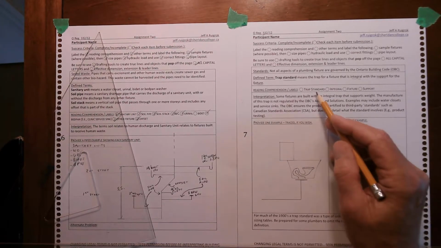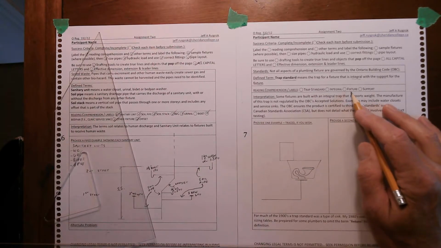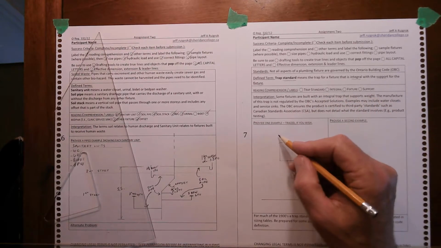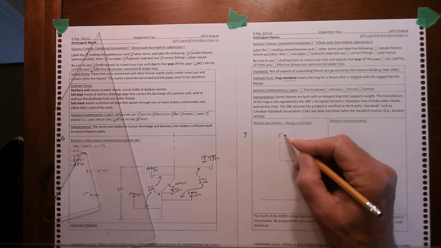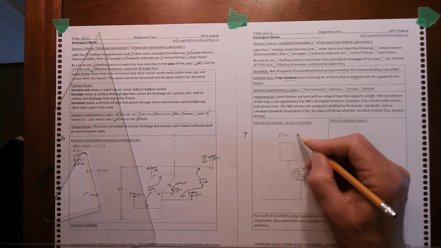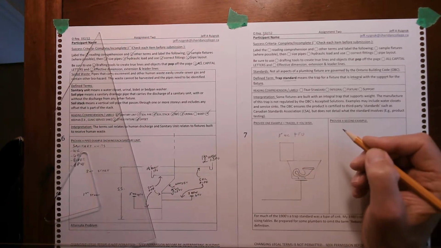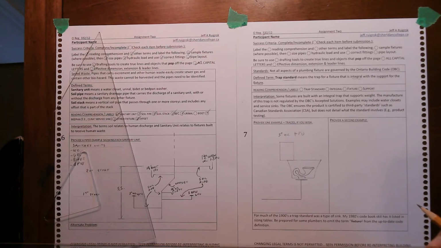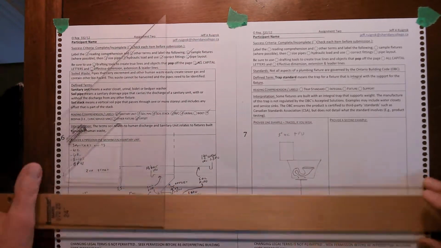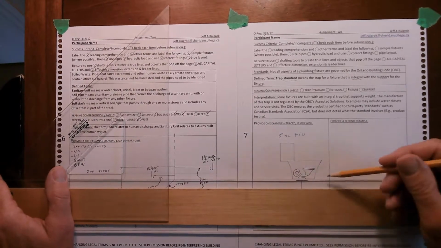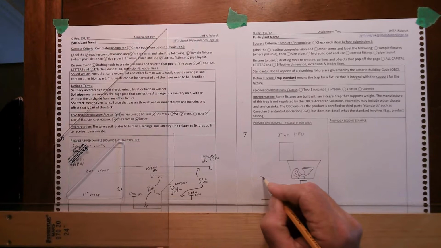And then we need some terms. So trap standard, integral, fixture and support. So we have a 3-inch WC, 4 FUs. The support is the floor, so floor supported.